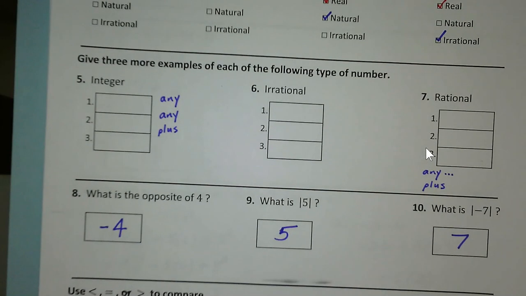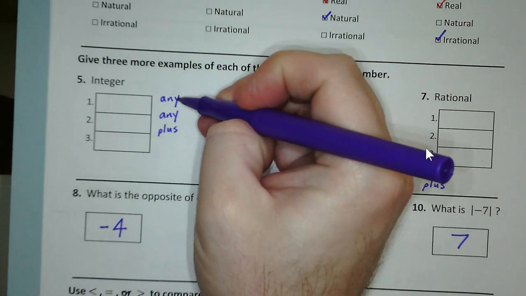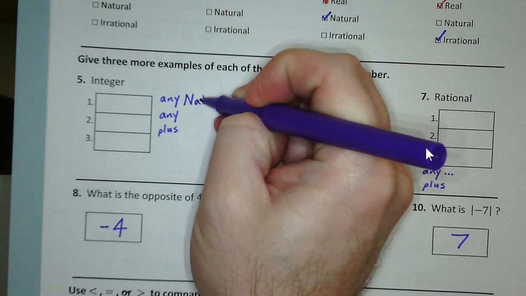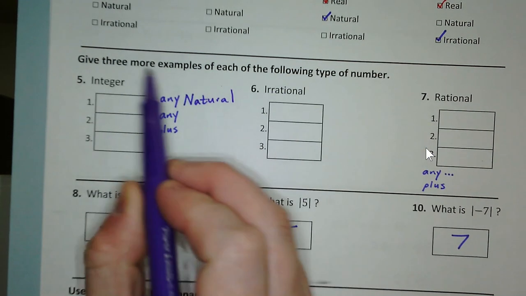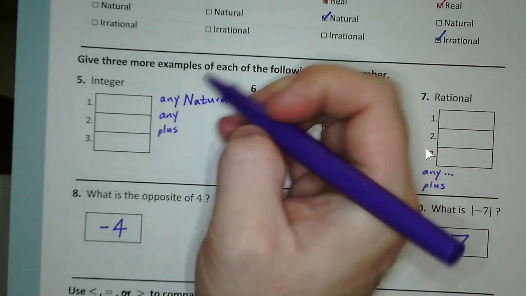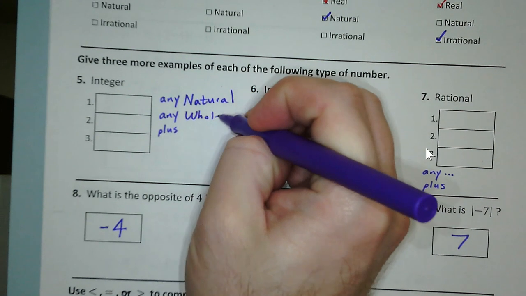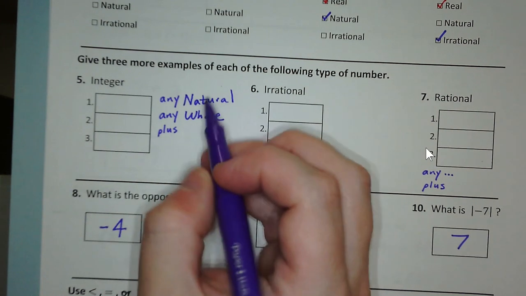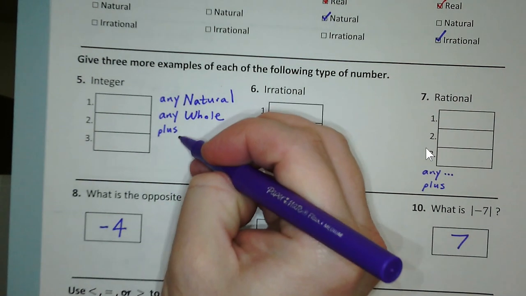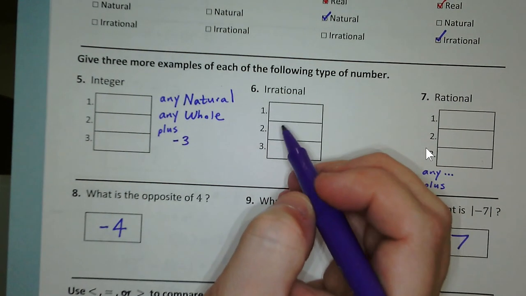So, now in this part you come up with your own examples. For integer, you could name any natural number, because any natural number is also an integer. You could also say any whole number, really. Any natural number will work, any whole number will work, plus numbers like -3 and -7 and -12.